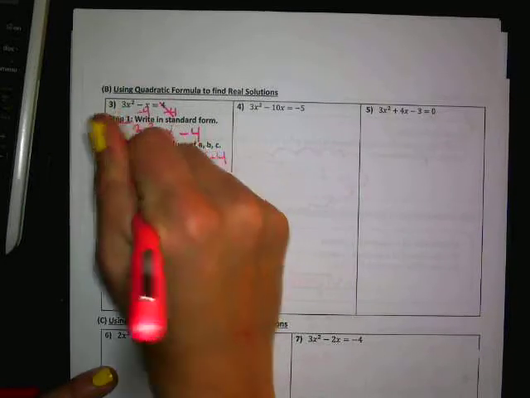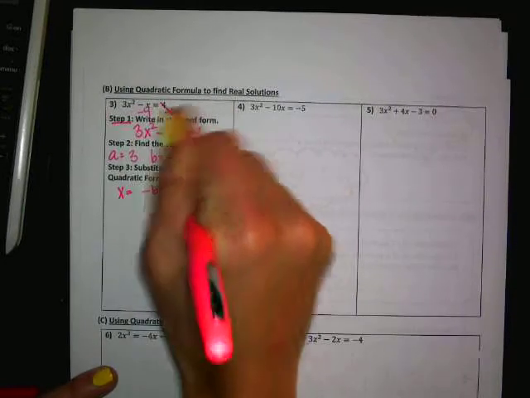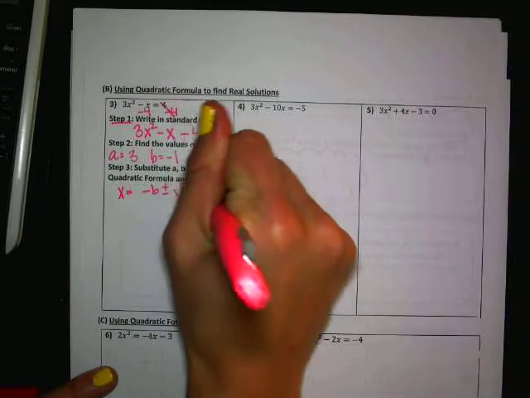Now you are going to use the quadratic formula and simplify. So x equals negative b plus or minus the square root of b squared minus 4ac all over 2a.